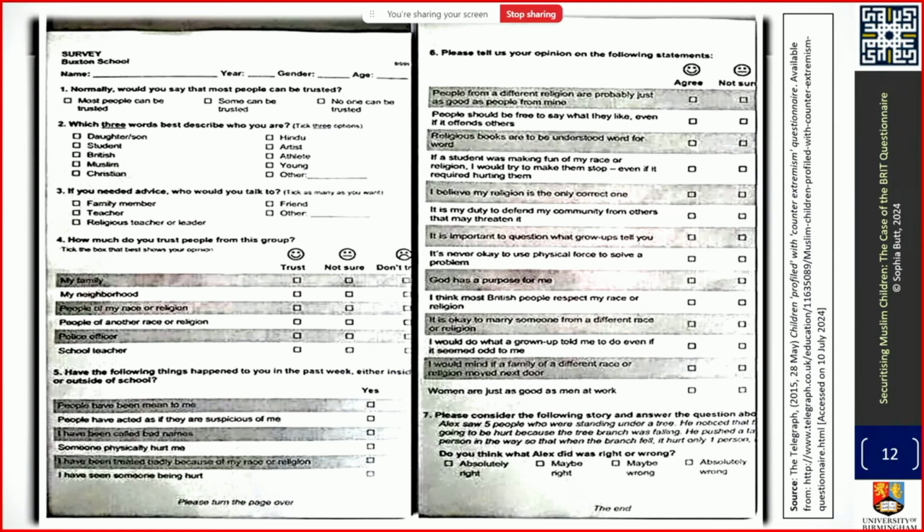And then here we have a number of questions where, please tell us your opinion on the following statements. Do you agree, you're not sure, or you disagree? People from different races or religions are probably just as good as people from mine. People should be free to say what they think, even if it offends others. Religious books are to be understood word for word. If a student was making fun of me or of my race or religion, I would try to make them stop, even if it meant hurting them. I believe my religion is the only correct one. It is my duty to defend my community from others that may threaten it.